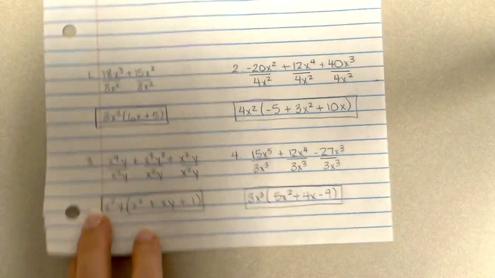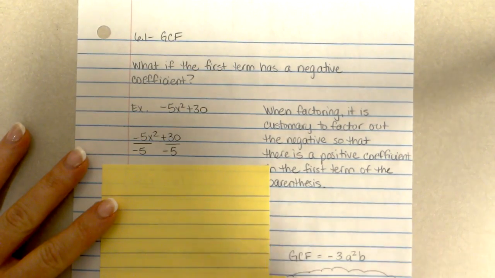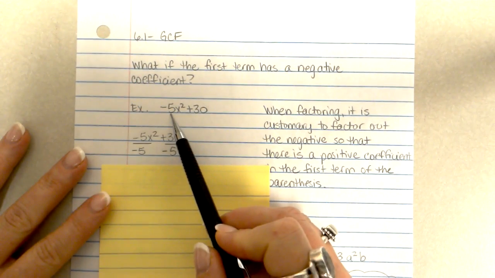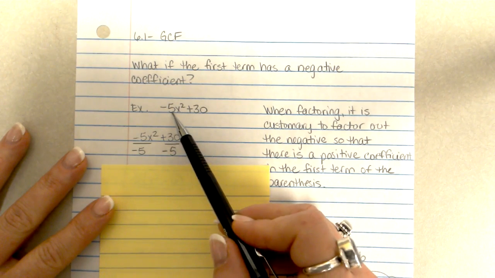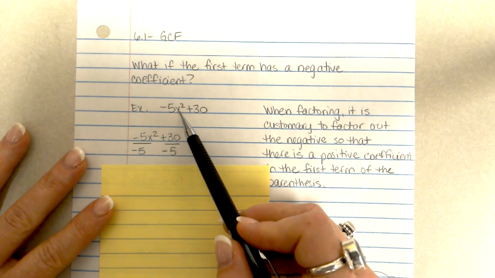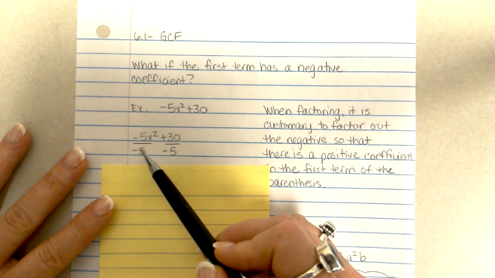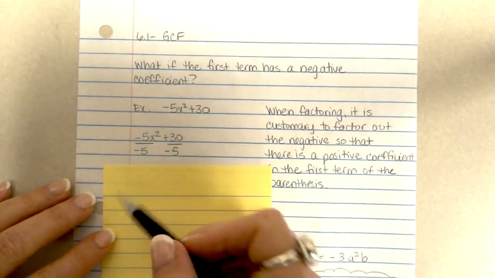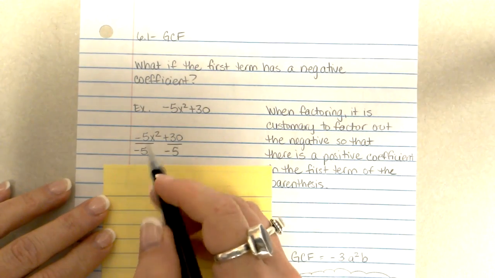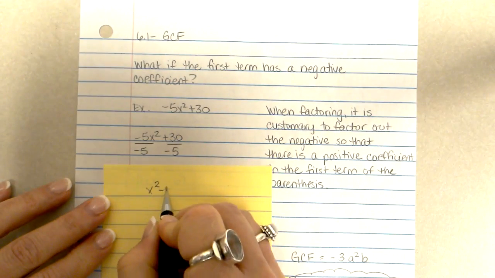Okay, now we're going to keep going. We're going to look for something called the greatest common factor, but what if there's a negative coefficient? In other words, we always want to have it so that we don't have negatives in the front of our polynomials, okay? So if we have a -5, we're going to want to factor out a -5 out of both terms. Be careful, because when you divide a negative by a negative, you're going to get a positive, but when you divide a positive by a negative, you're going to get a negative. Okay, so this -5 divided by -5 is +1, and I get an x squared left over. 30 divided by -5 is -6.